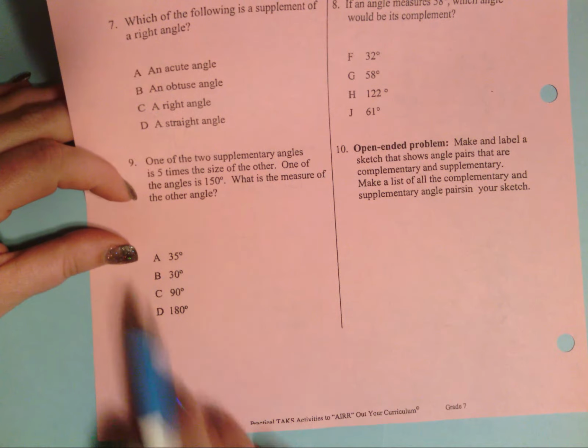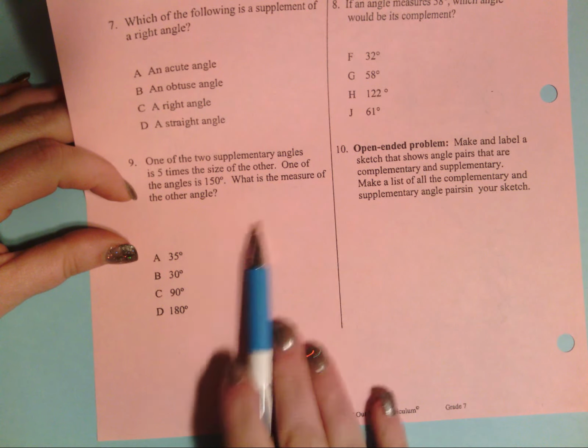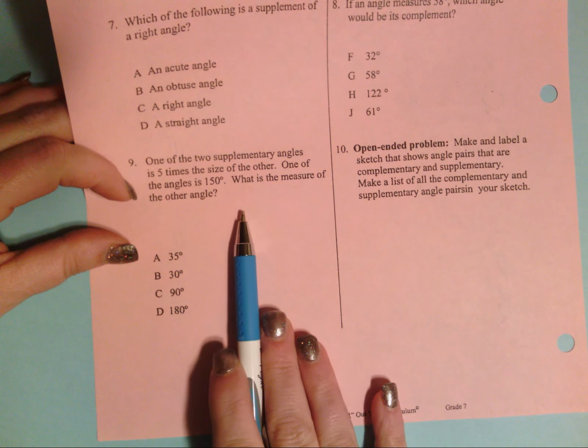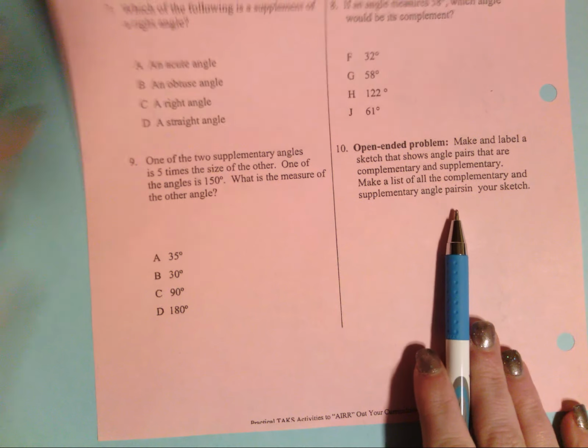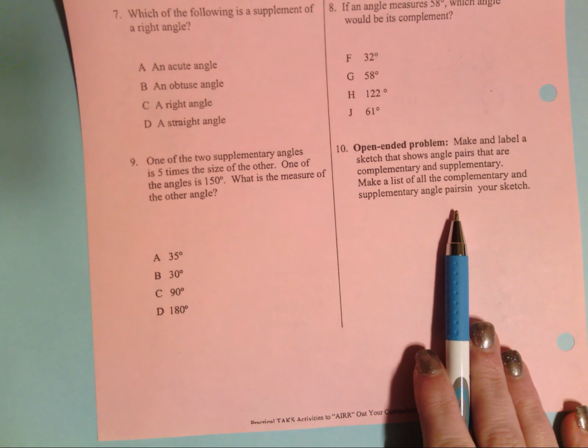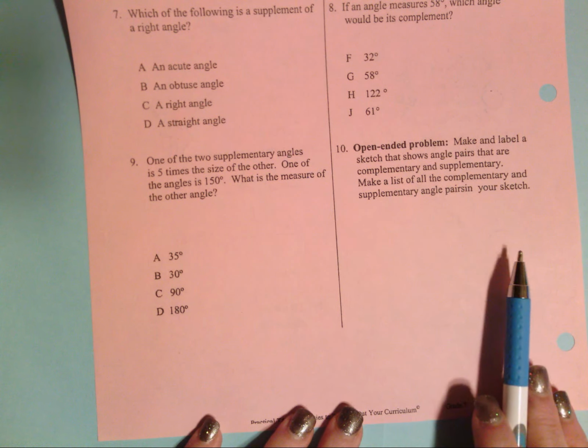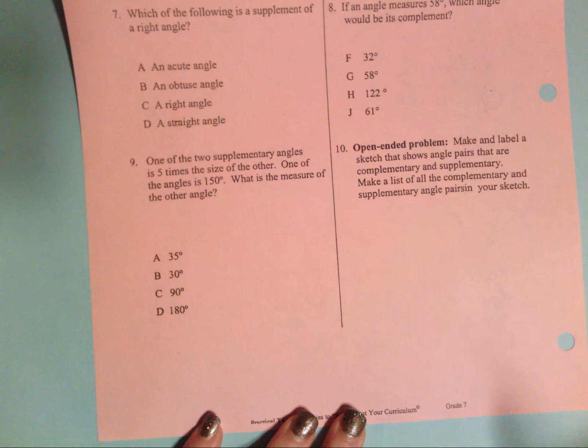9, what is the measure of the other angle? Again, you're going to need to set up an equation. You're going to need to figure it out, solve it out. And for your open-ended problem, make and label a sketch that shows angle pairs that are complementary and supplementary. Make a list of all of the complementary and supplementary angle pairs in your sketch. Don't just copy this from something. Create something on your own and make sure that it has complementary and supplementary and that you label and list which ones they are.